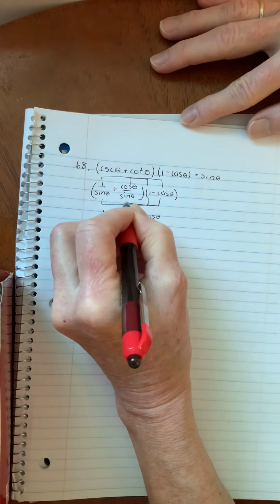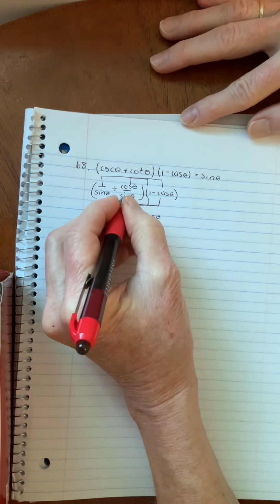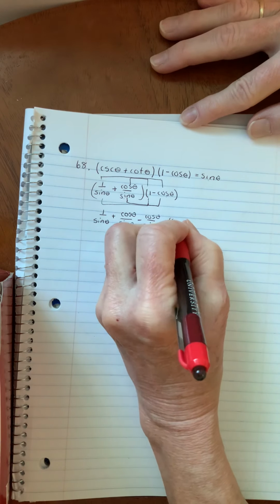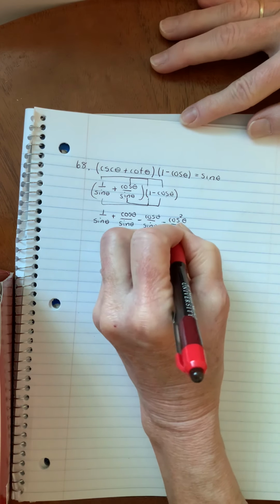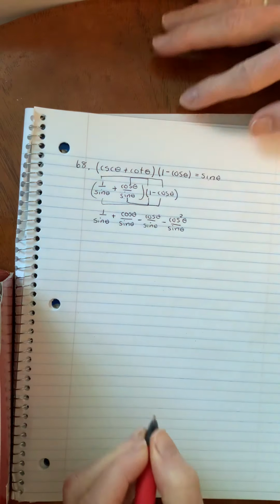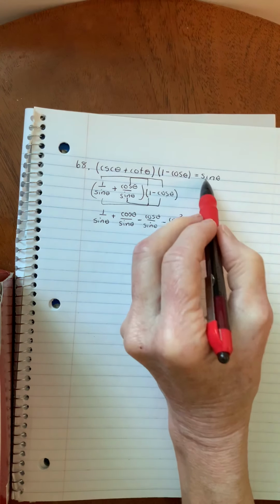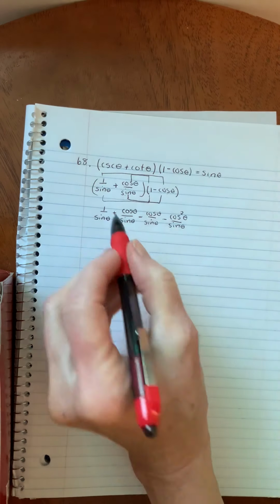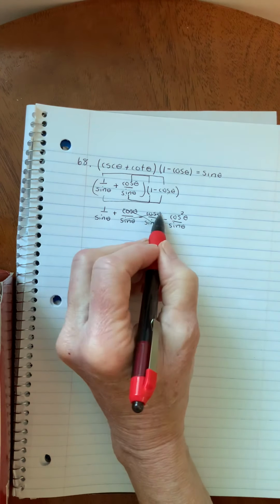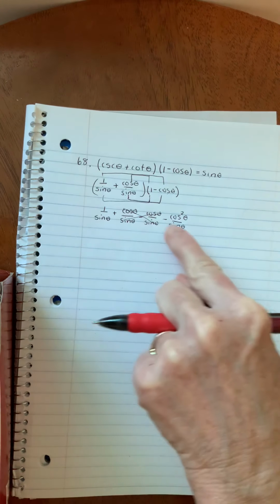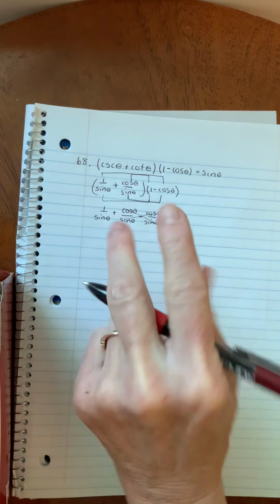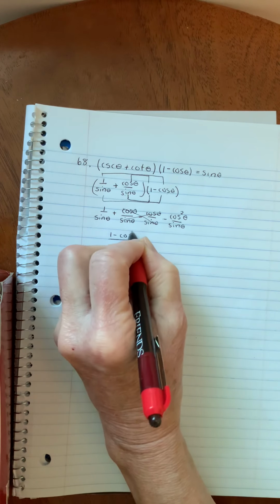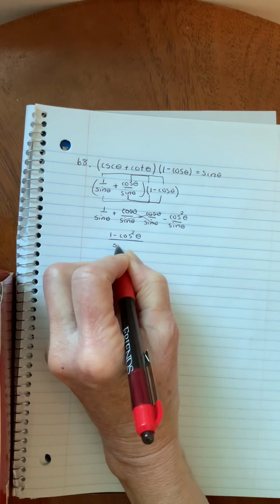And then I've got cosine theta over sine theta times minus cosine theta. So I've got minus cosine squared theta over sine theta. When you're verifying an identity, you do not touch the other side. Don't even try anything with that one. So first thing I notice is that that adds to 0. So I've got these two. They've got the same denominator, which is nice. So that gives me 1 minus cosine squared of theta all over sine of theta.